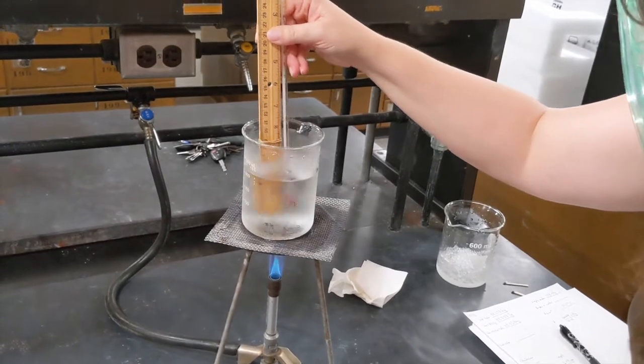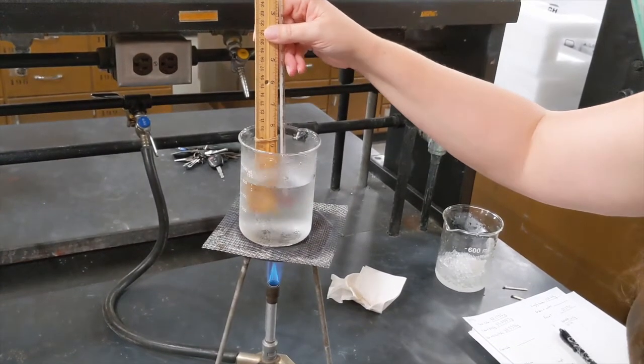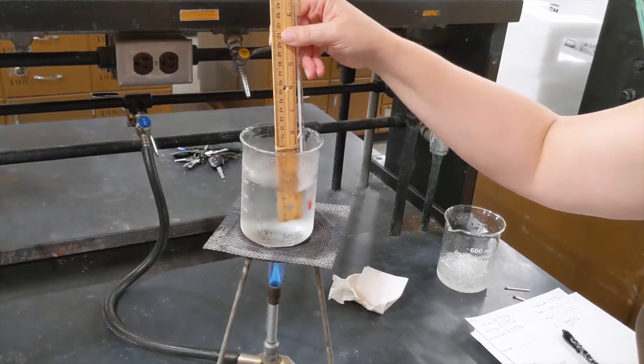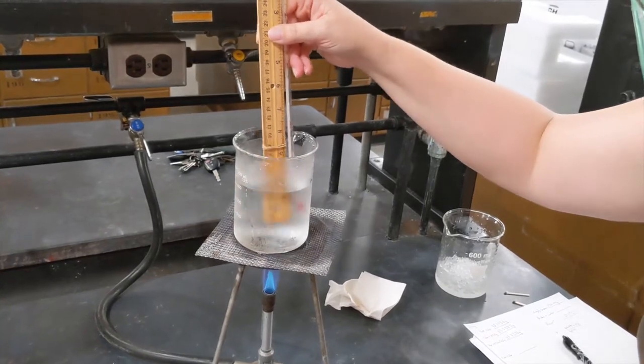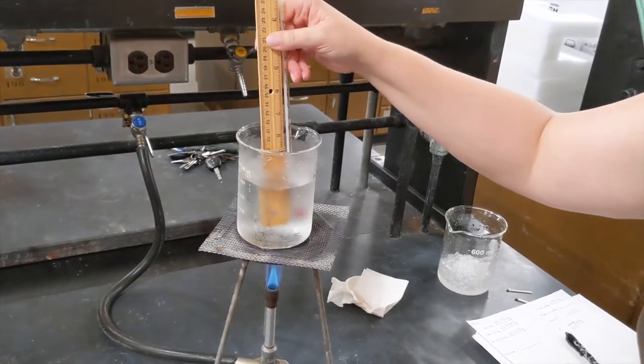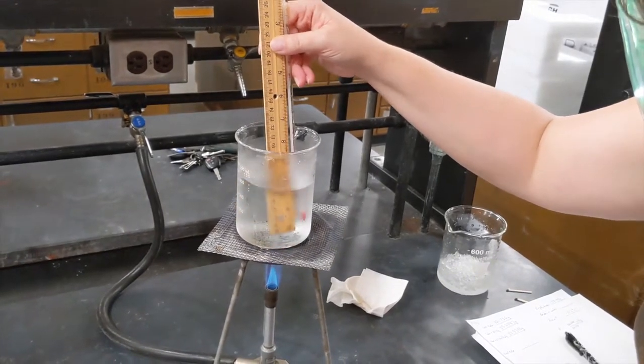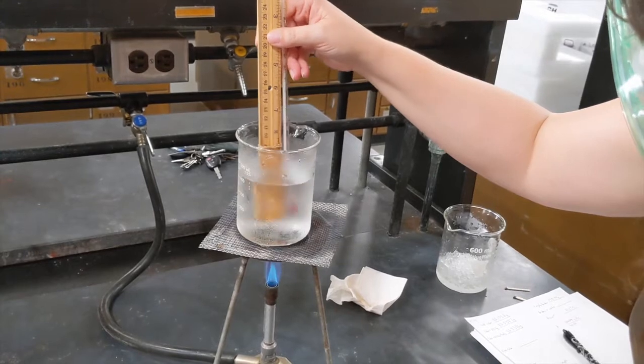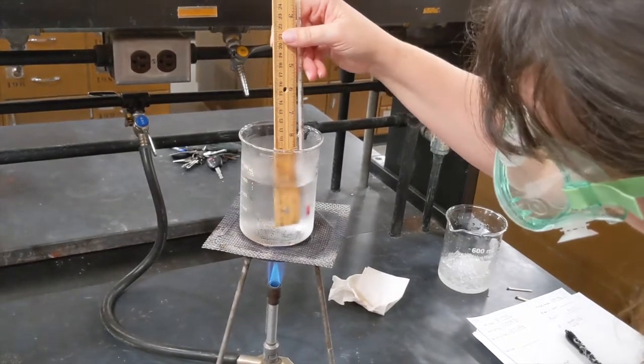It's important that I keep the thermometer off the very bottom of the beaker, and important that I keep the water sort of moving around. I can get a pretty strong difference in temperature between the top and bottom of this beaker if I'm not careful. My temperature's rising up to maybe 3 degrees.